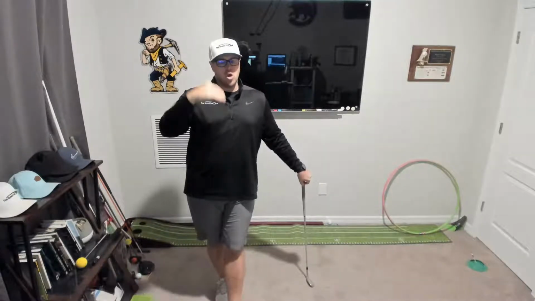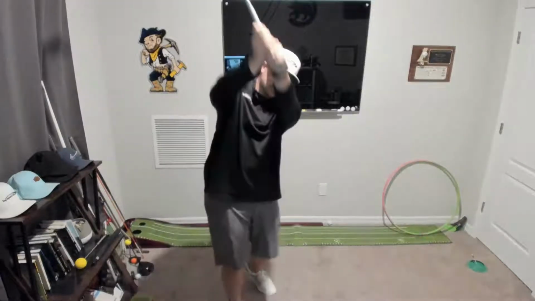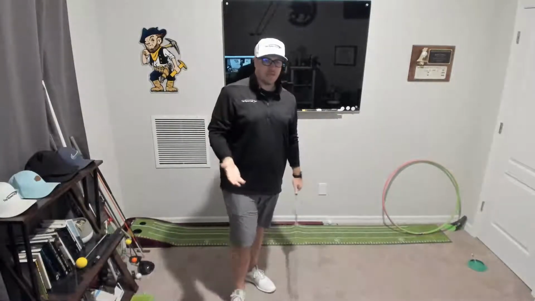Now, if you go to more of an upright swing, like a two-plane swing, where you have high hands, well, you can imagine what the advantage of that is.